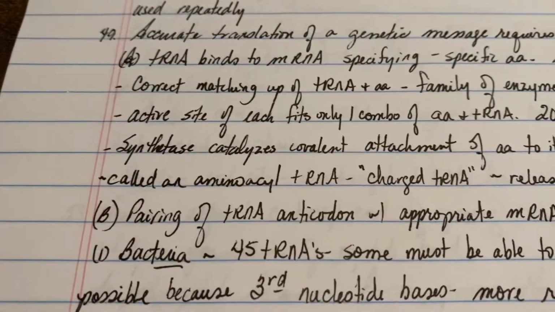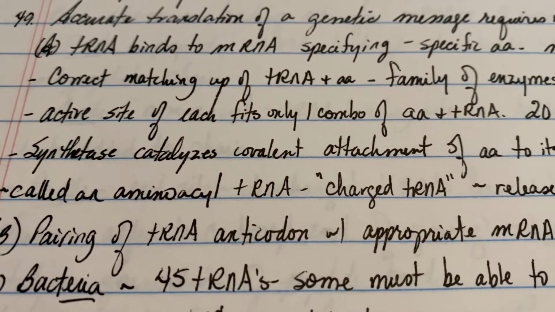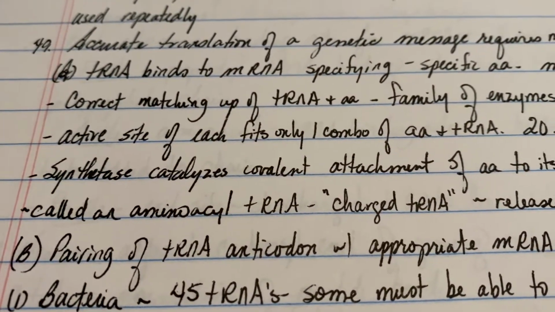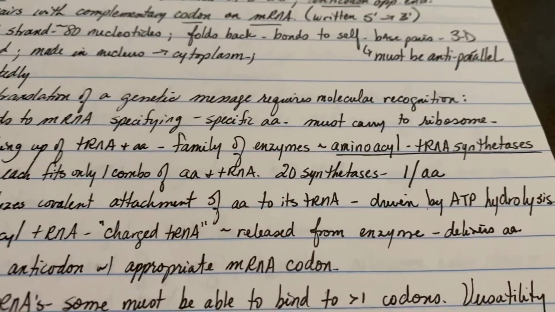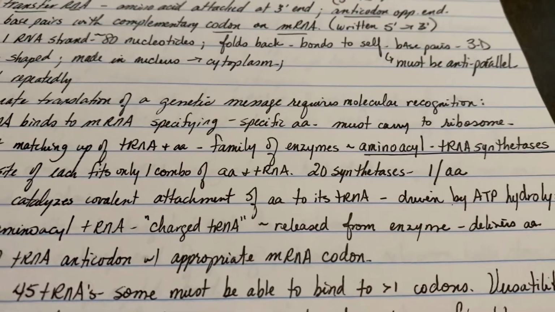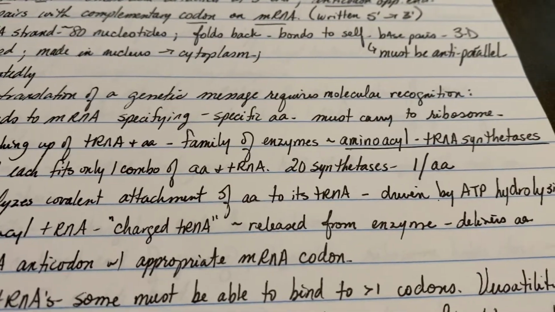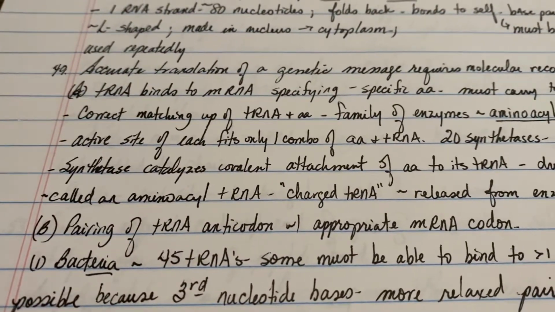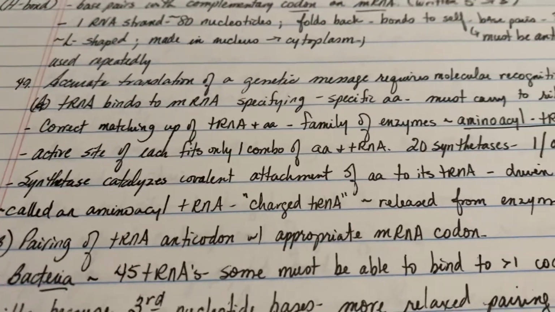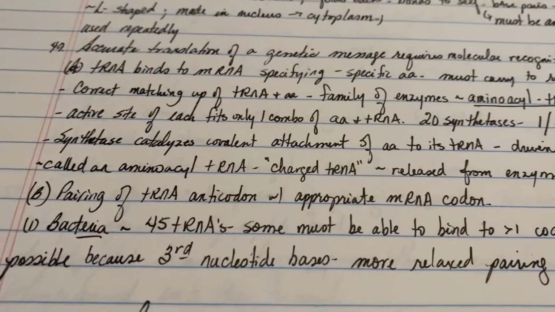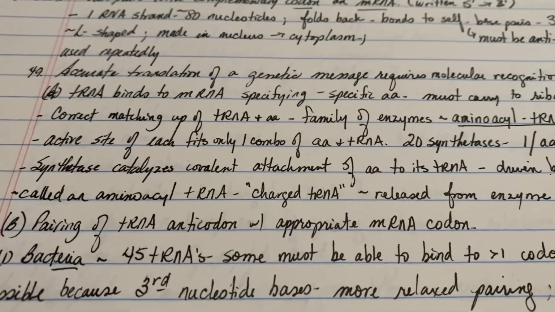These are then called charged transfer RNA. And this is the aminoacyl transfer RNA. So once it is released from the enzyme, it can deliver the amino acid to the appropriate place. The pairing of the transfer RNA anticodon with the appropriate messenger RNA codon helps to ensure that it's very, very accurate.